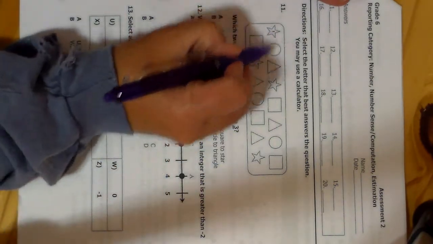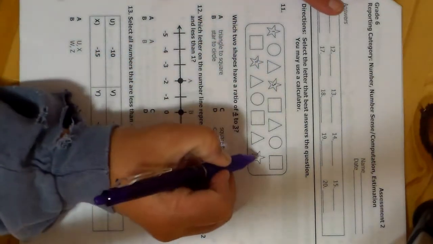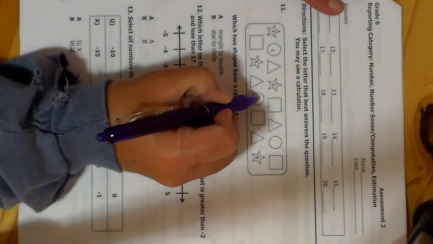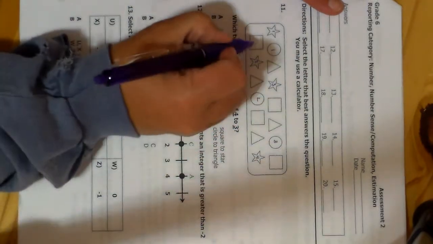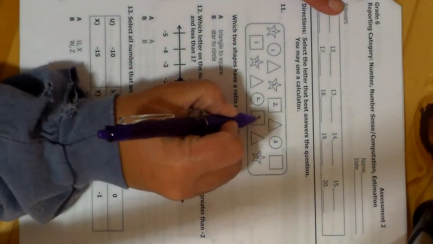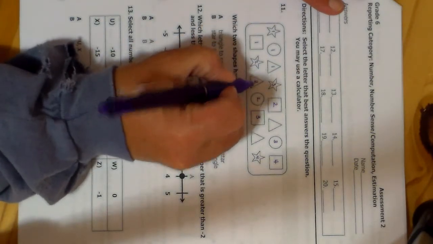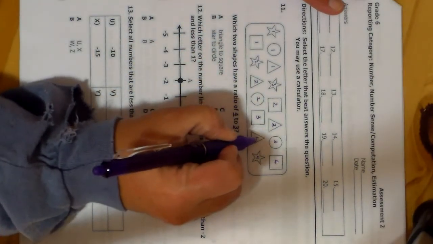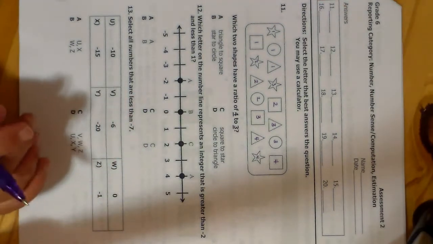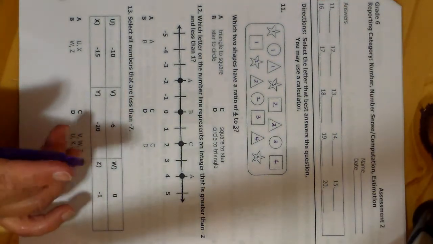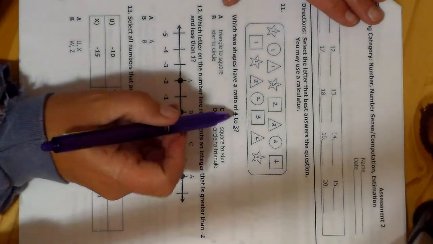So counting 1, 2, 3, there are 4 stars. 1, 2, 3 circles. 1, 2, 3, 4 squares. 1, 2, 3, 4 triangles. So we have multiple choices that we can choose. We have 4 of many things.